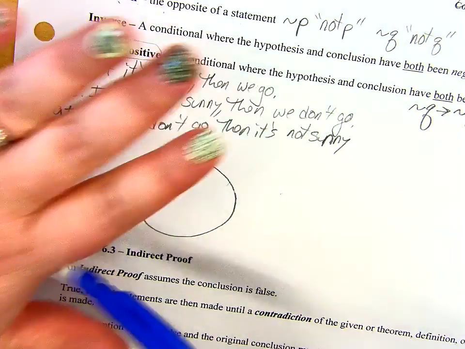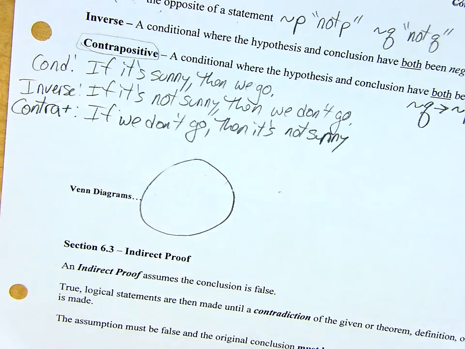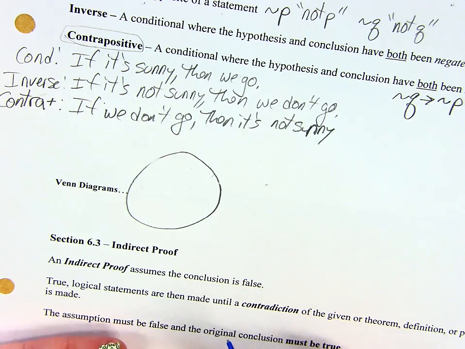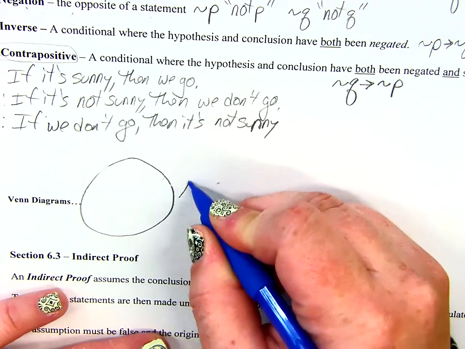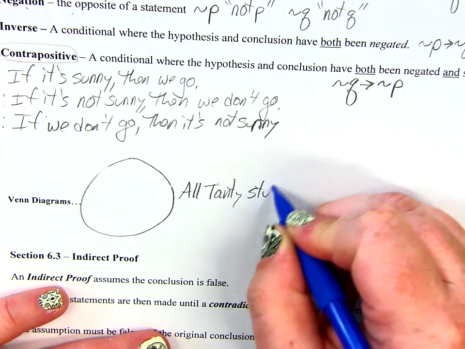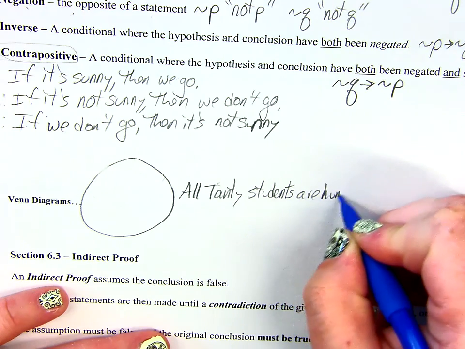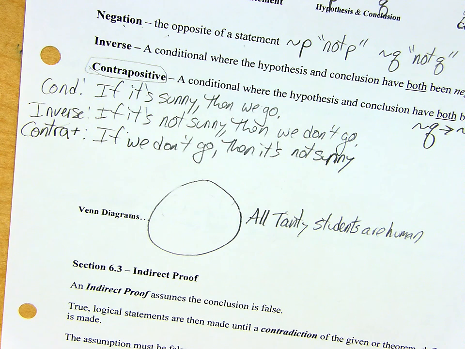We're going to do one with Tantasqua students. So here's my statement. All Tantasqua students are human. I would hope so. Yes. All Tanty students are human. I hope so. I mean, you never know. There was an incident with some ducks a few years ago, but... They were students. No, but they were honorary almost.